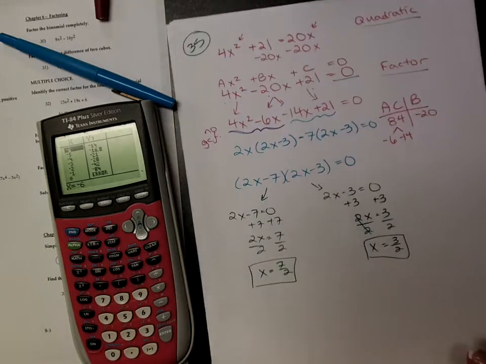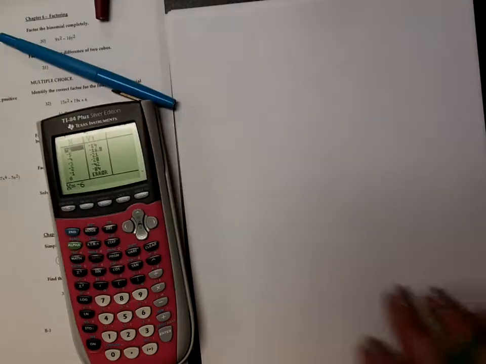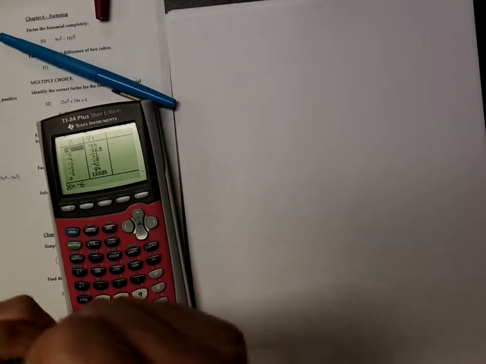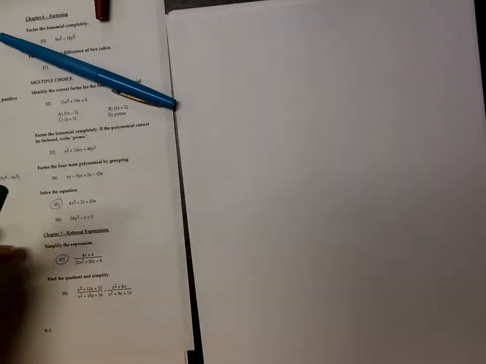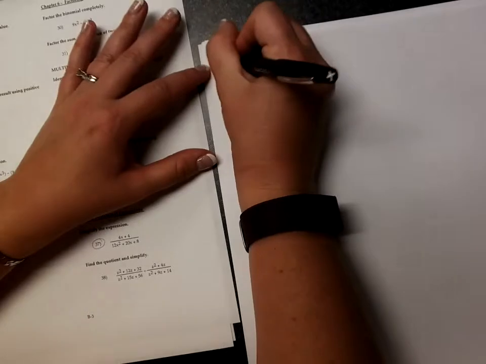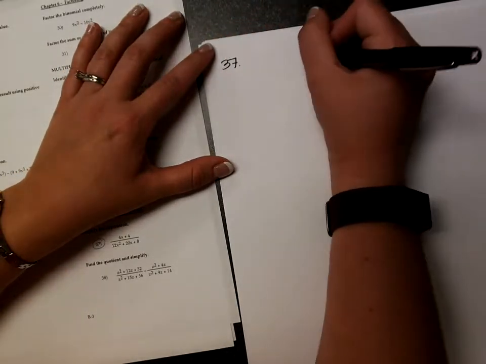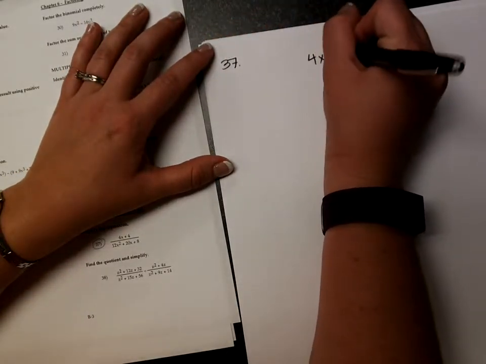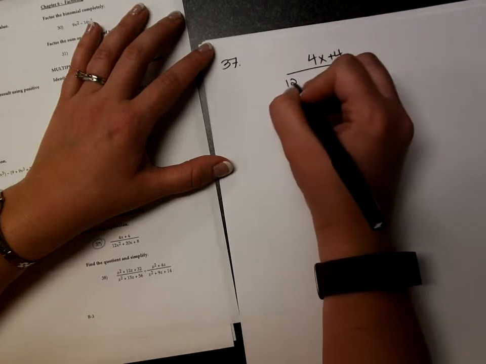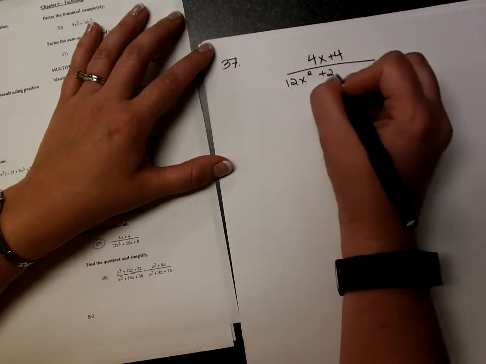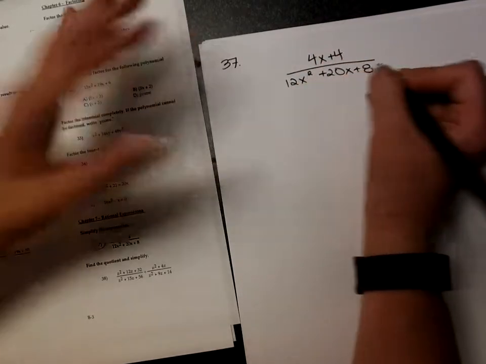Alright, and then number 37. Let's see, I'll move this. 37. Simplify. We have 4x plus 4 over 12x squared plus 20x plus 8.